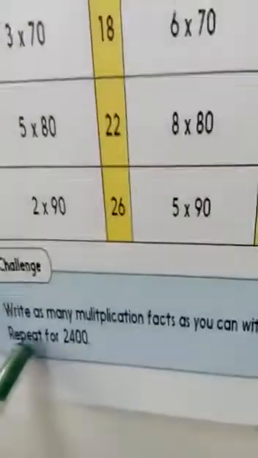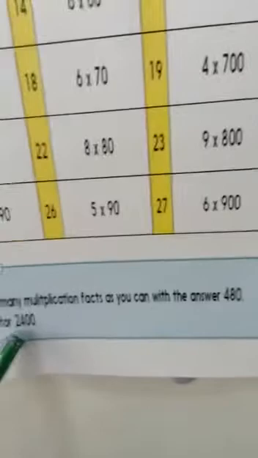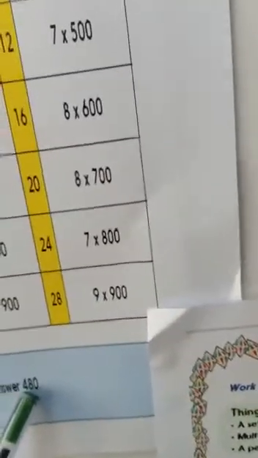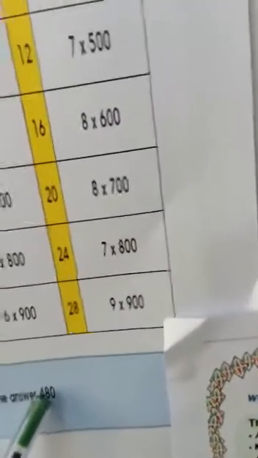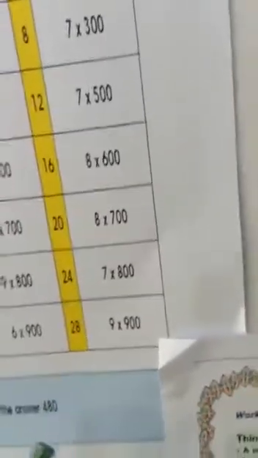The hot sheet: answer as many of these questions as you can, as quickly as you can. So you've got 28 questions, and then the challenge is to write as many multiplication facts as you can with the answer 480. And then you can repeat for 2,400. So think of 48, a sum that equals 48. 6 times 8. What would make 480?